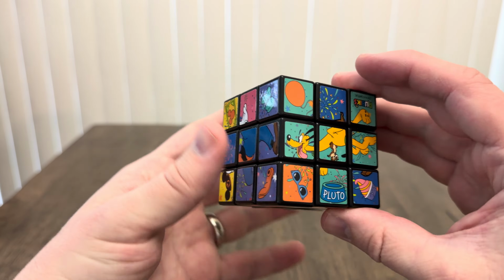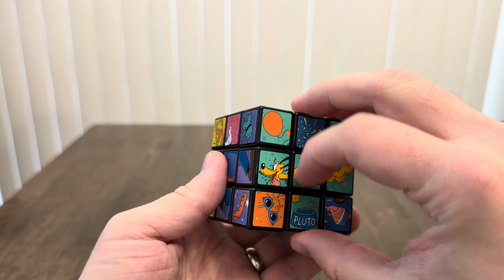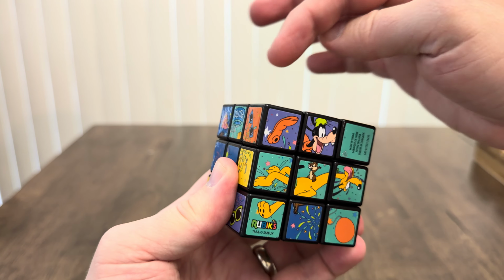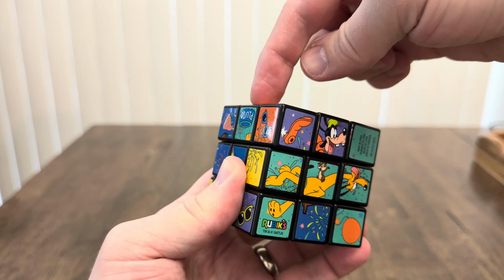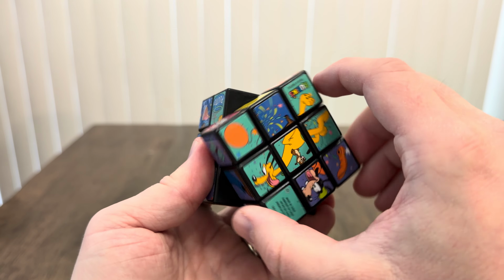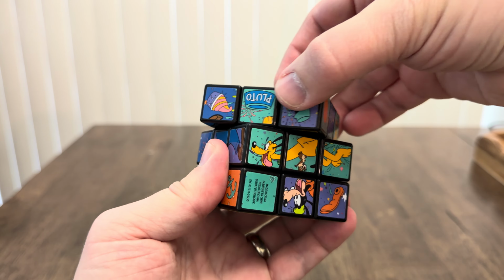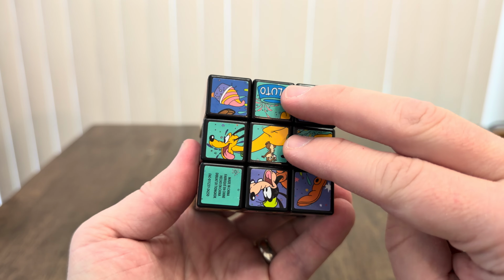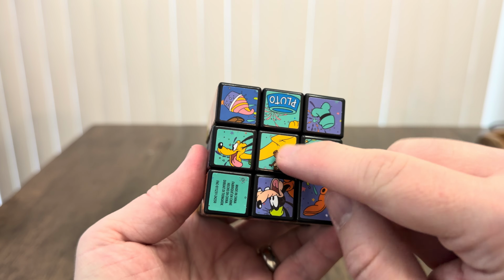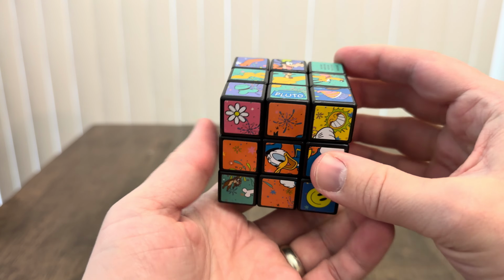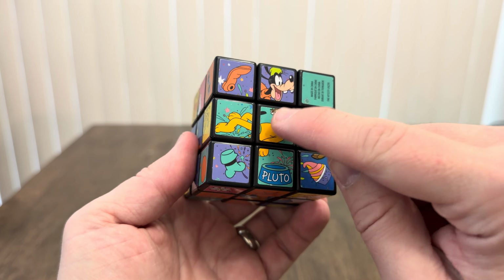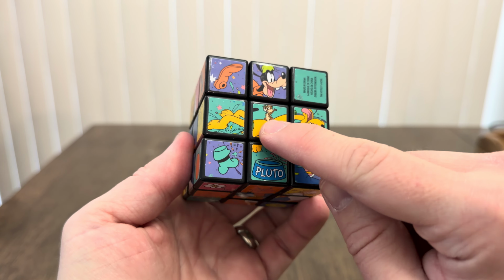The way I would do that is, once again, I bring this edge all the way to the other side, just kick it out of the way. I don't have to kick it all the way to the back, I can just kick it to one side, and now I can fix this center by turning it all the way around and bring the edge back. So now both Pluto's dog bowl and Chip or Dale are upside down, and so when I put them back down so that the cross edge is solved again, this center is now twisted correctly.